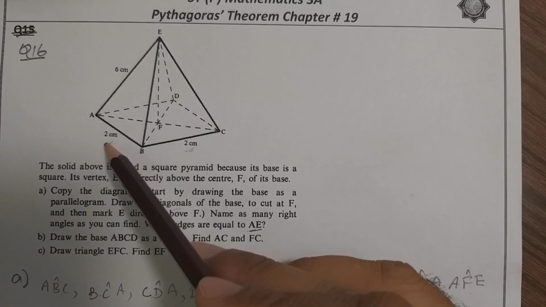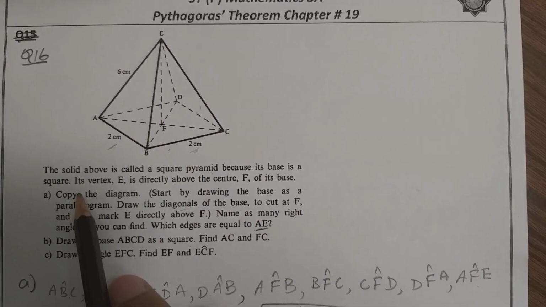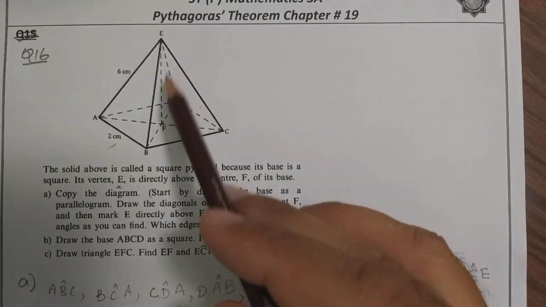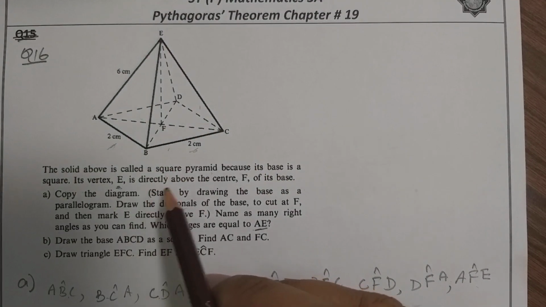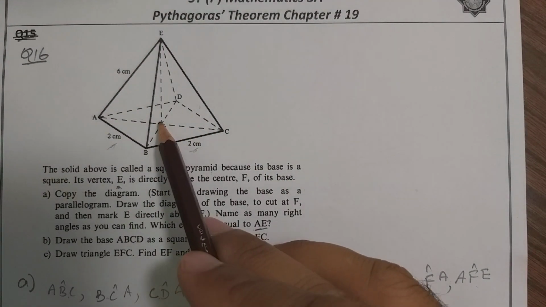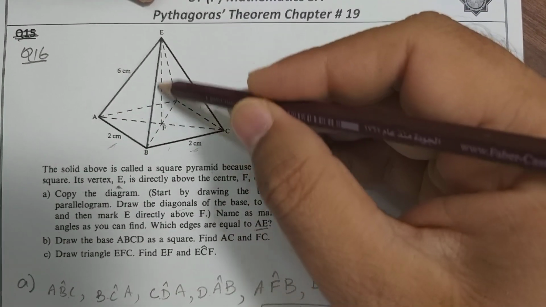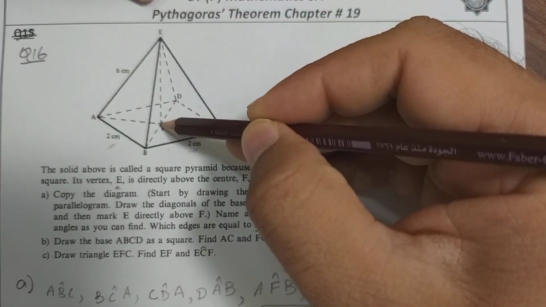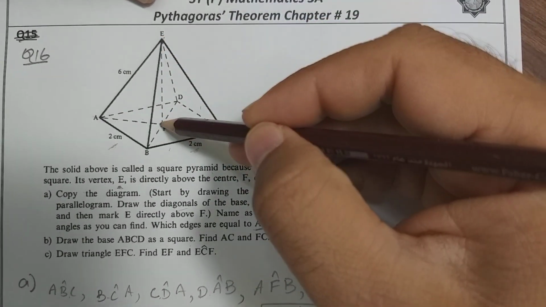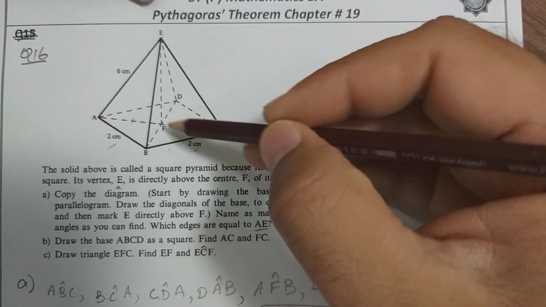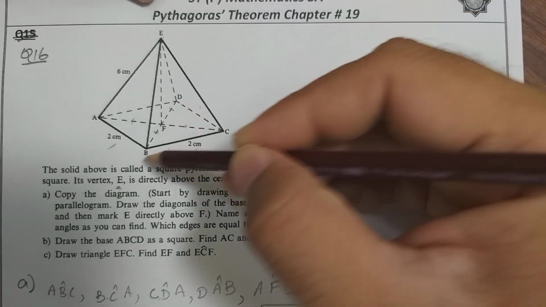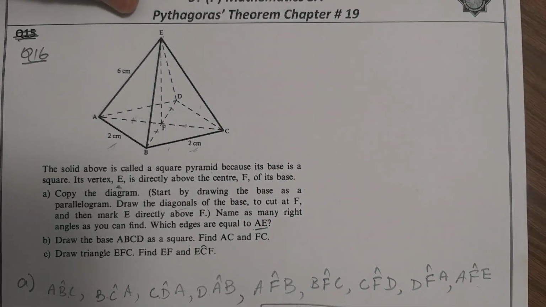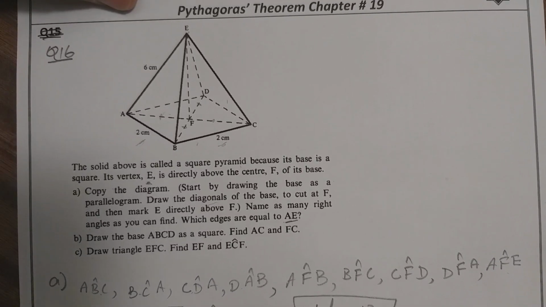This side equals this side, so all sides are equal. The vertex E is exactly above the center of the square. Center means this side equals this side, they are the same.